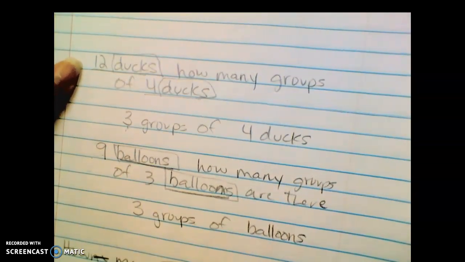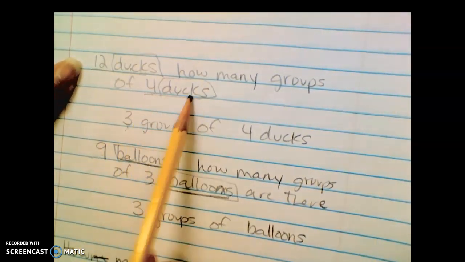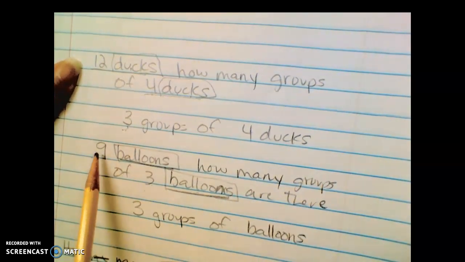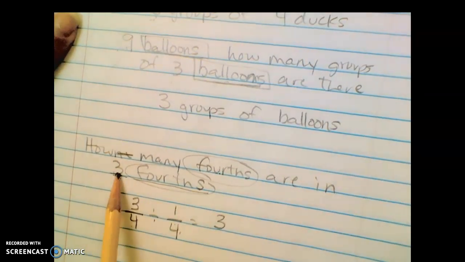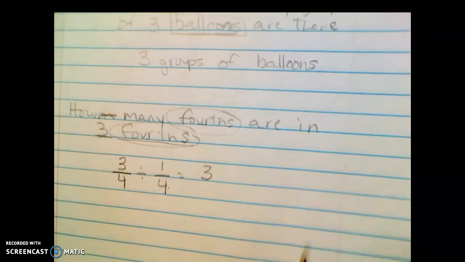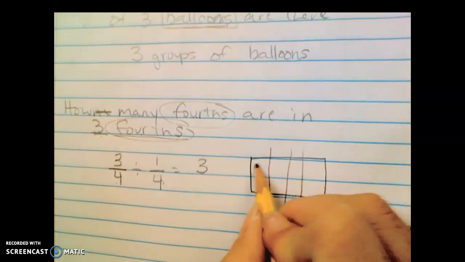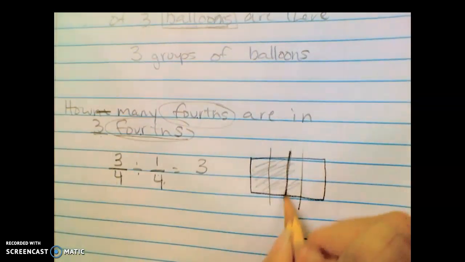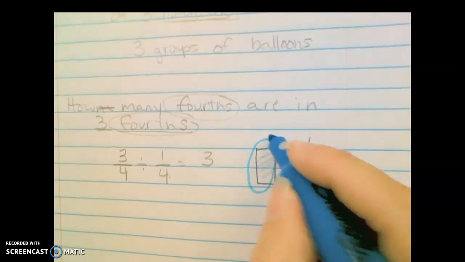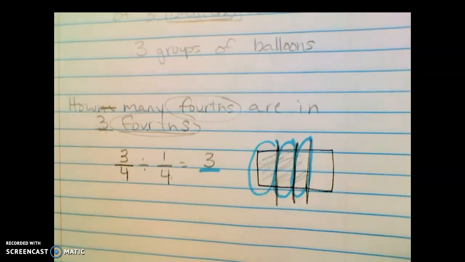And it kind of makes sense. Greg Tang taught me this little trick, and I was like, oh, I get it. Because if you're thinking of 12 ducks, how many groups of 4 ducks are in 12 ducks? 3. If there's 9 balloons, how many groups of 3 balloons? 3. If there's fourths, how many fourths are in 3/4? Well, there would be 3 of them in 3/4. Our model would look like this to prove it. So we have our tape diagram. We have 3/4 right here. See those sections? So then, how many groups of 1/4 are there? Well, here's a 1/4, here's a 1/4, and here's a 1/4. So there are 3 1/4 in 3/4.